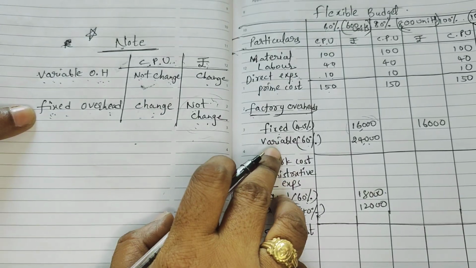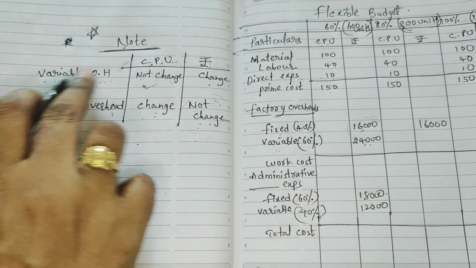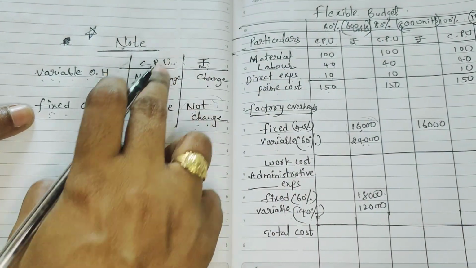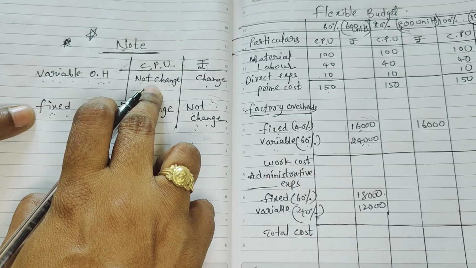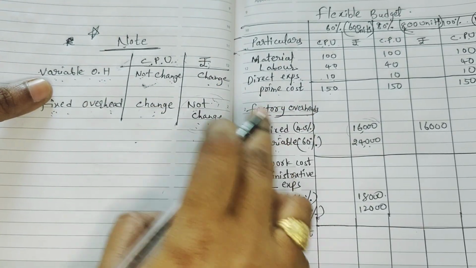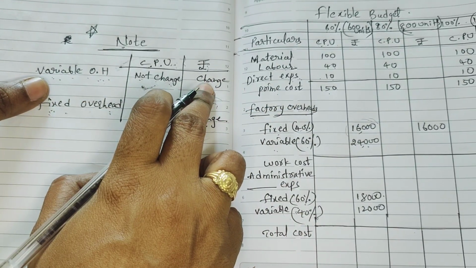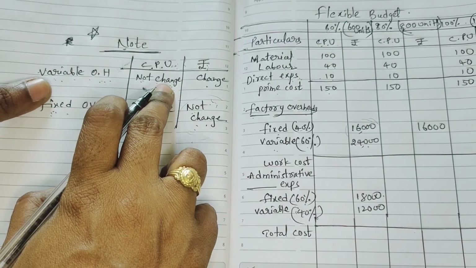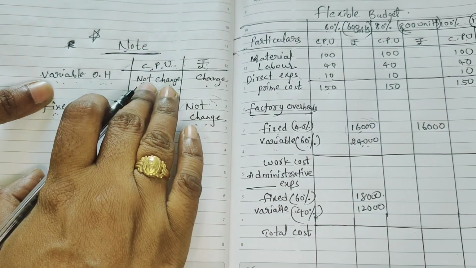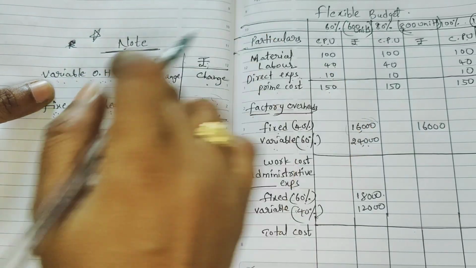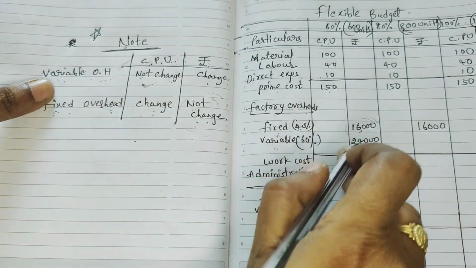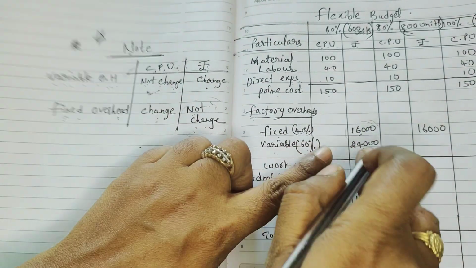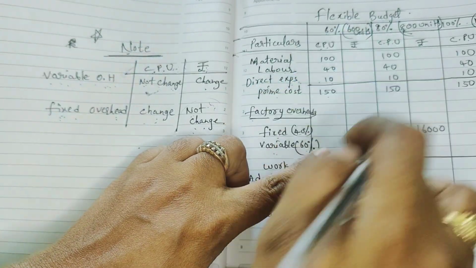Okay. At variable overheads, the amount will change, but the cost per unit will not change. But in the fixed overheads, the amount is available and the cost per unit is not available. So find out the cost per unit, because if you know what does not change, it becomes easy. How to calculate cost per unit here? Total amount divided by number of units will give the cost per unit.